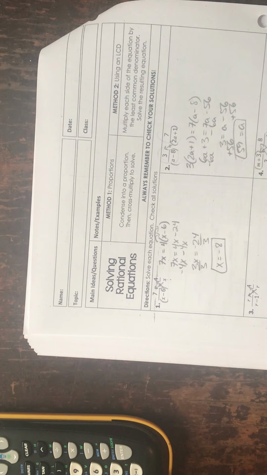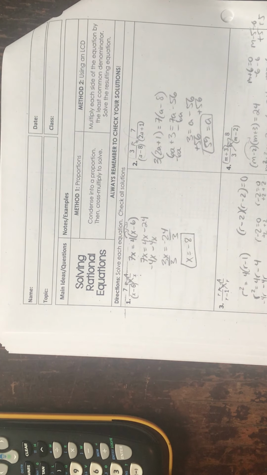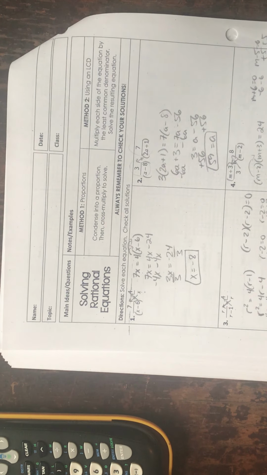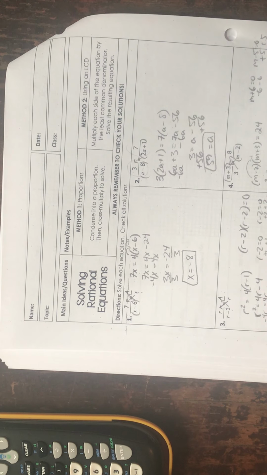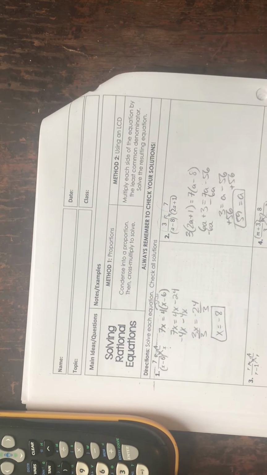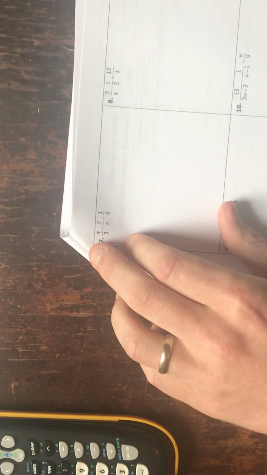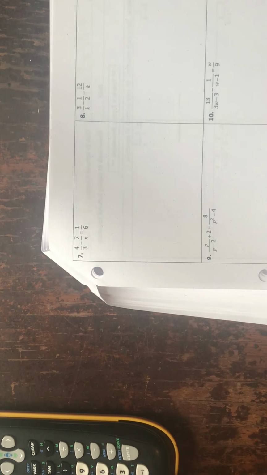But we can also have rational equations that do not just have a single fraction on either side, but have multiple fractions. Okay? In this situation, we're going to use our least common denominator in order to simplify these down and make it an equation that's a lot easier to solve. So the least common denominator is just the smallest denominator that we can make all of our denominators meet at. So let's take a look at number 7 and see what I'm talking about here.